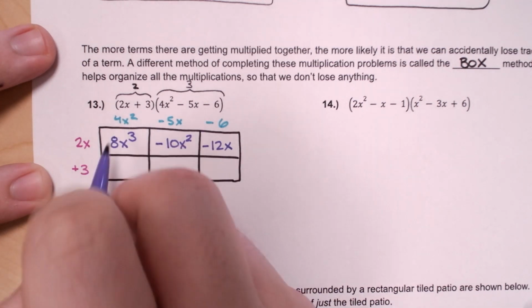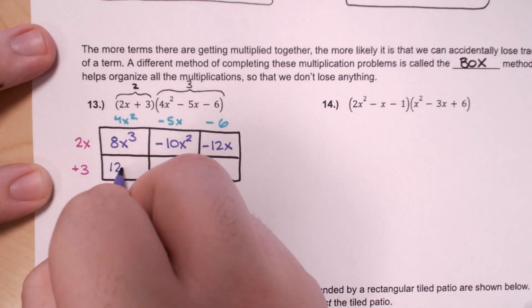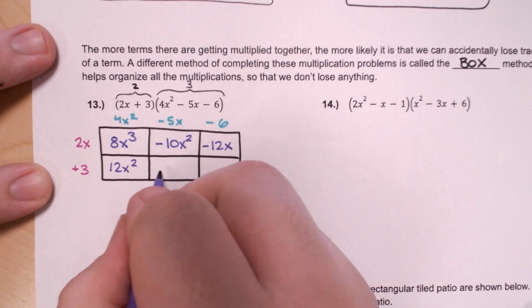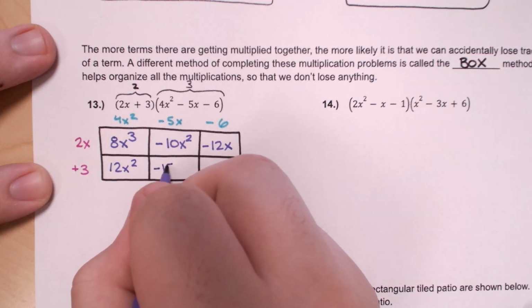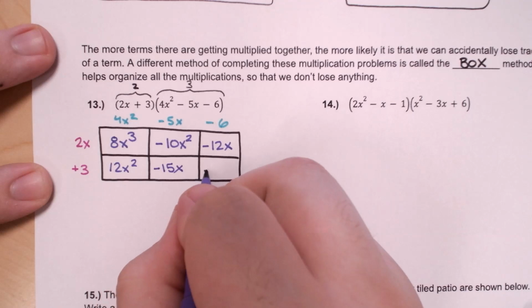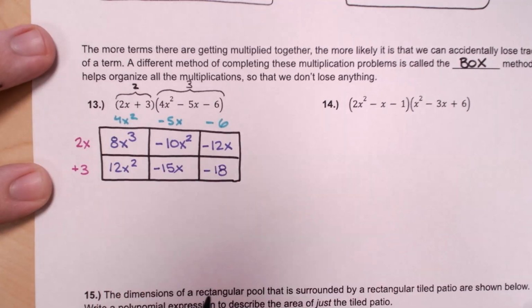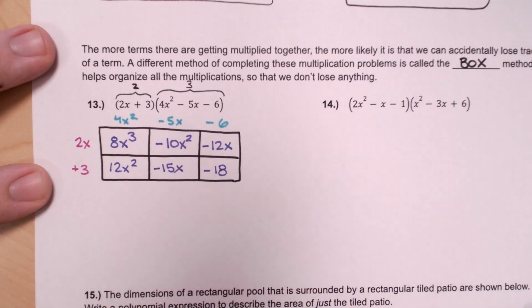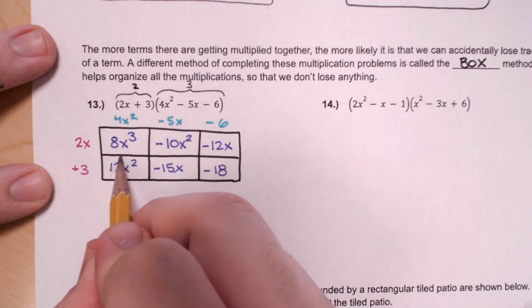3 times 4x squared is 12x squared. 3 times negative 5x is negative 15x. And 3 times negative 6 is negative 18. So that keeps track of all 6 of the multiplications that I needed to take care of. I still need to combine like terms, and the nice thing about this is the like terms are always diagonally connected.